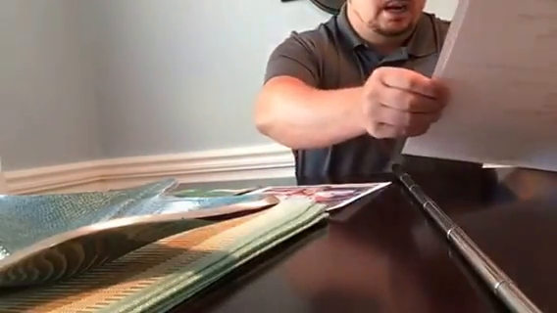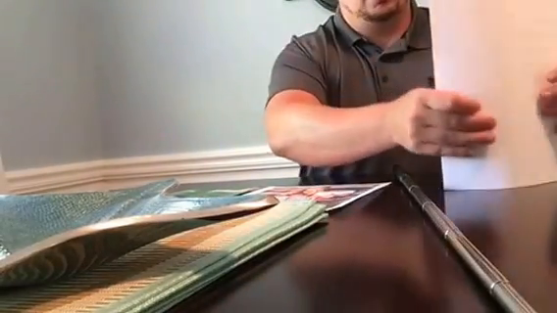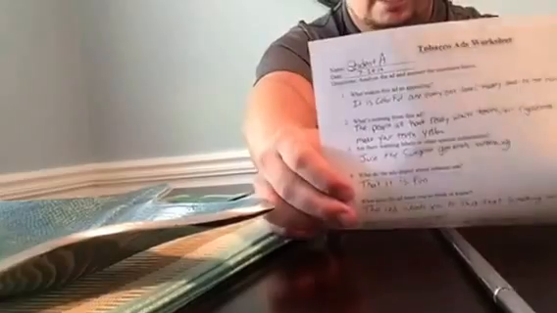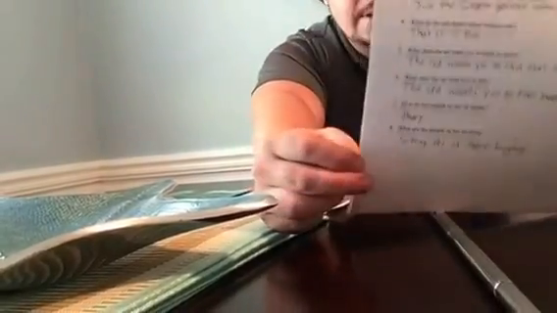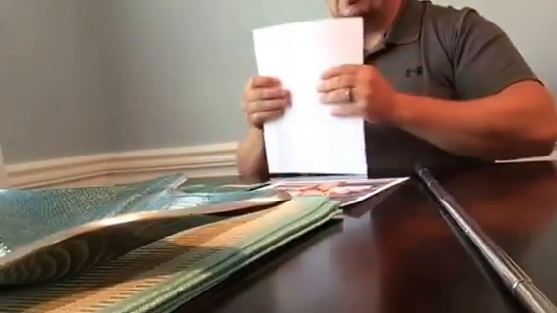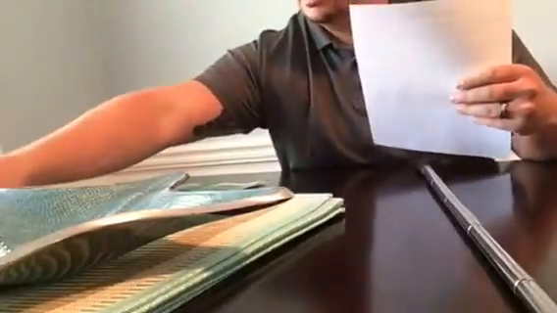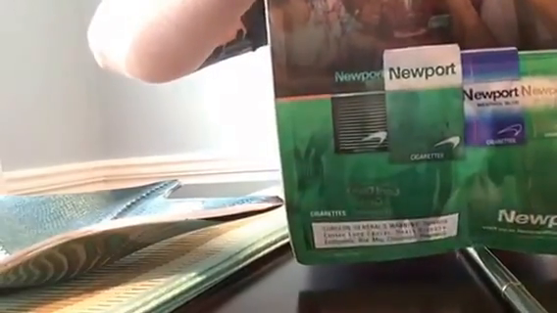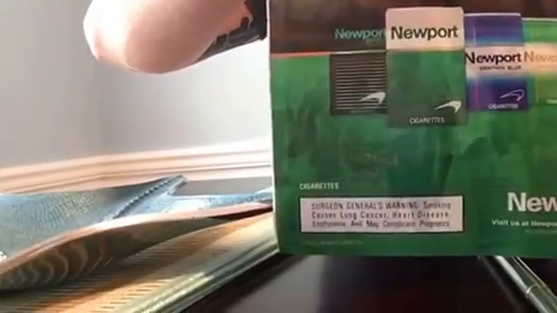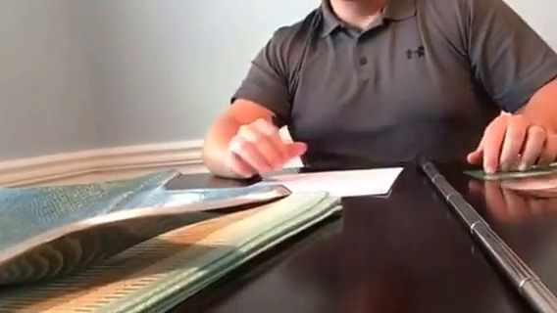Now, I went ahead and completed this worksheet so we didn't have to sit here and watch me fill this out. And I chose this Newport ad to analyze. Now, as we can see, the people are sitting around the table. Looks like they're enjoying a drink. And then it has all Newport's different labels or different products at the bottom.